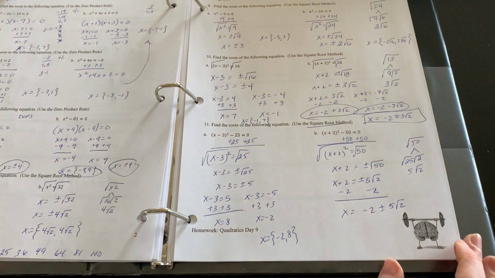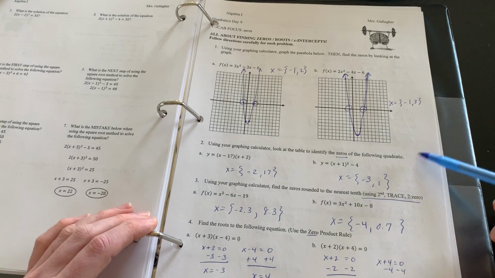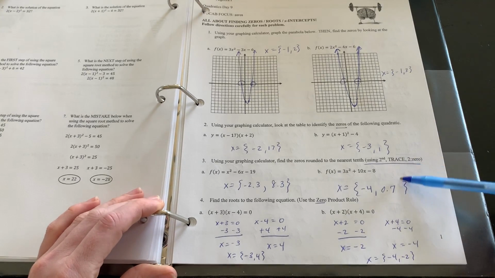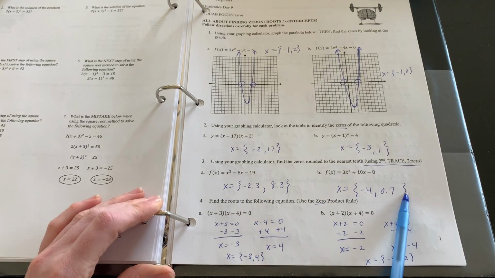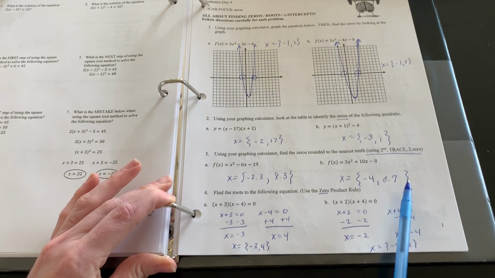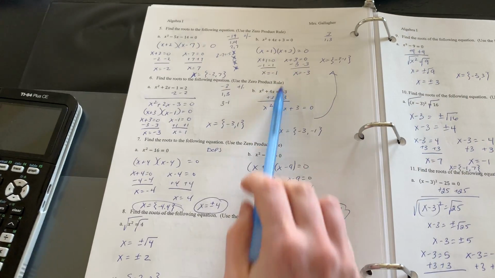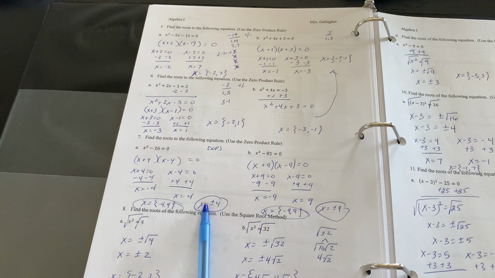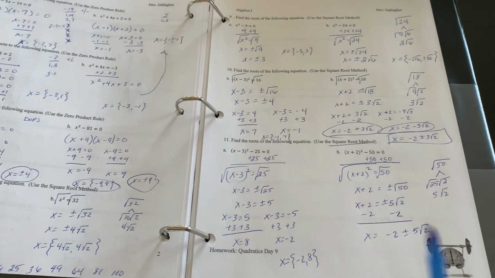All right, so this was a recap of everything we've been doing. We did some graphing questions, especially when they're nice answers. Then I showed you how to use a calculator if it wasn't a perfect answer where they could not find y to be 0 in the table. Then we did several with the zero product rule. This is a common way, also good practice of factoring. And then we did several with the square root method.